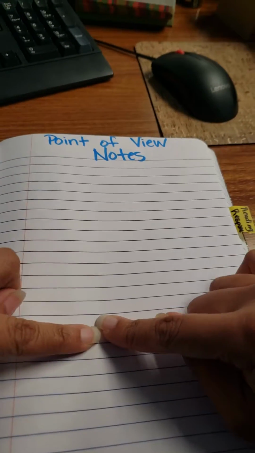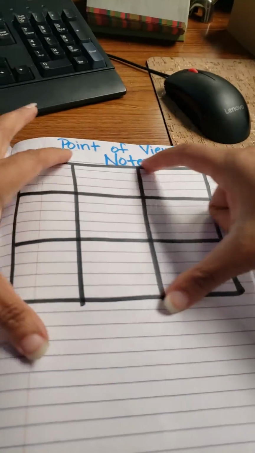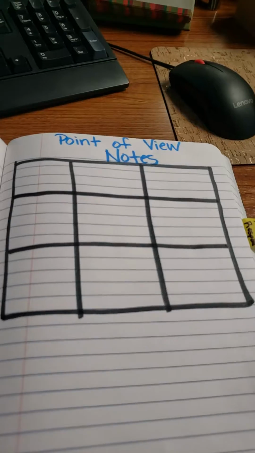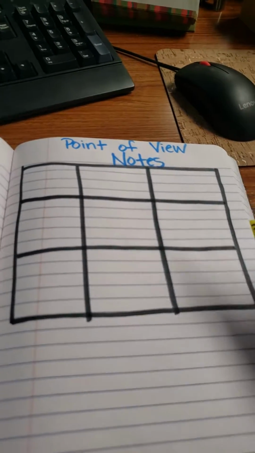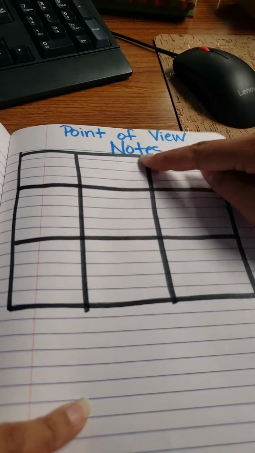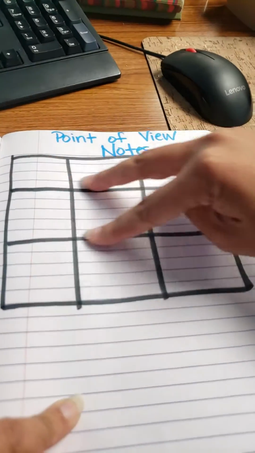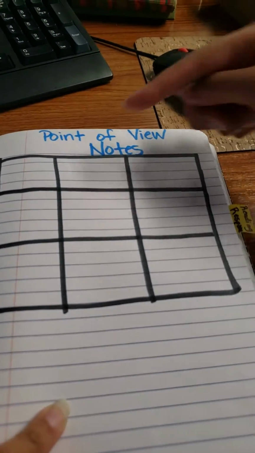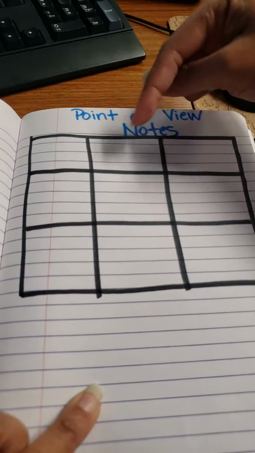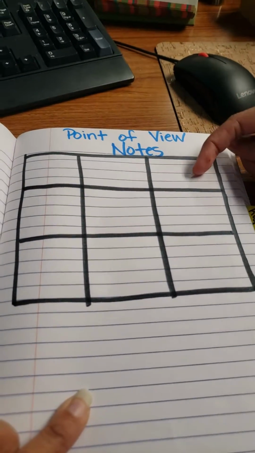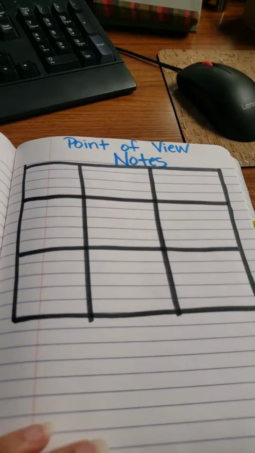After that, I'm going to go ahead and create a table here that's going to have 9 different squares. All right, so here is my table with 9 different squares, and it kind of looks like a tic-tac-toe box with 2 vertical lines and 2 horizontal lines. Up here at the top, I'm going to go ahead and label the 3 different types of point of views we're going to be discussing today.